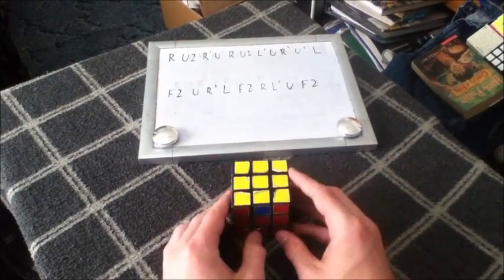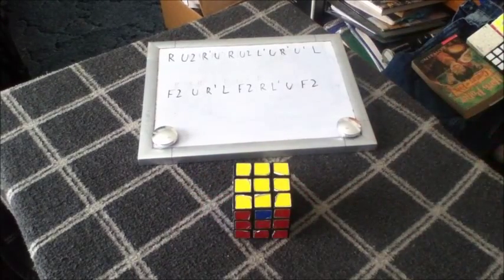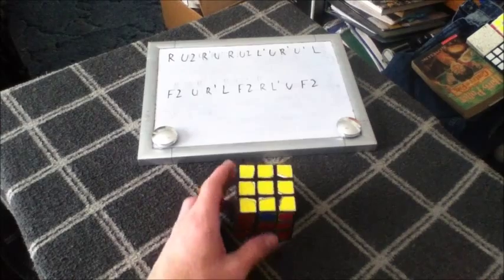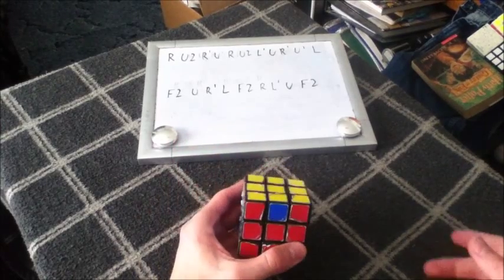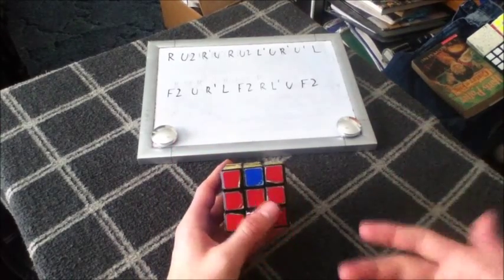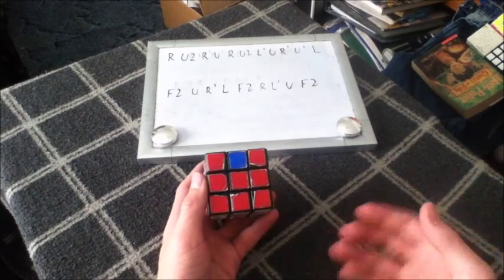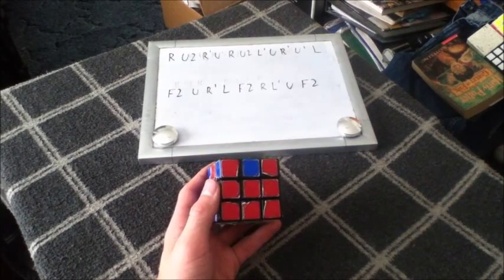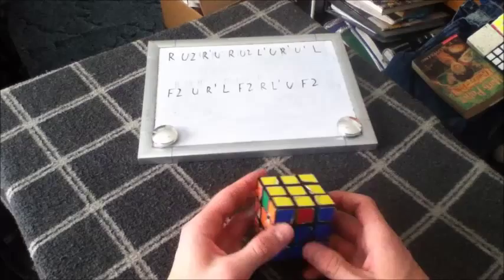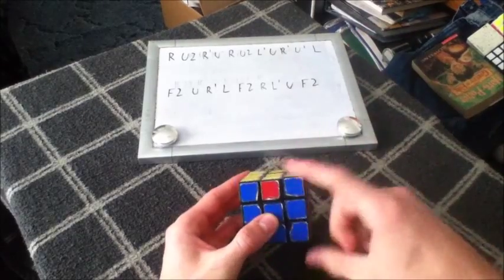Okay? That's really it for that algorithm. You just have to look for headlights and you put them on the left and do that algorithm. If you have no headlights, then do that algorithm. Then you should have headlights and then put those on the left and do the algorithm. Not that difficult, really. Just kind of intuitive a little bit there, and yeah, that's what that algorithm is used for to get to here.